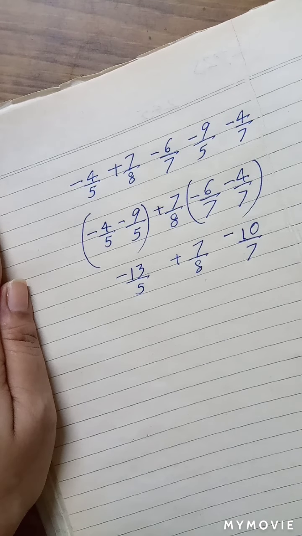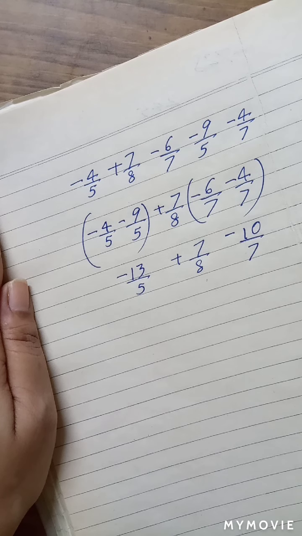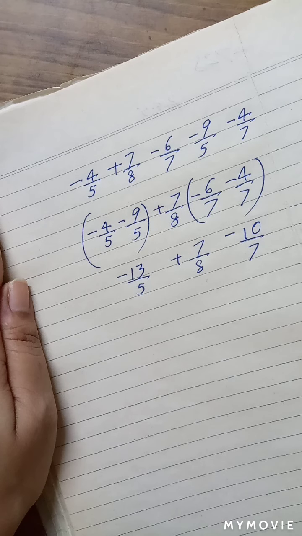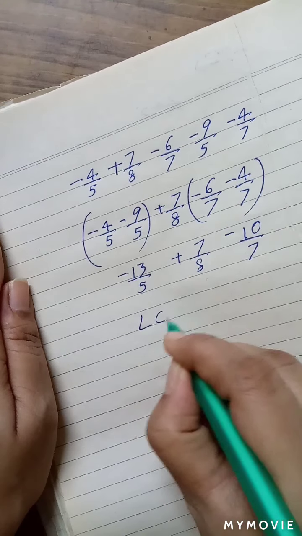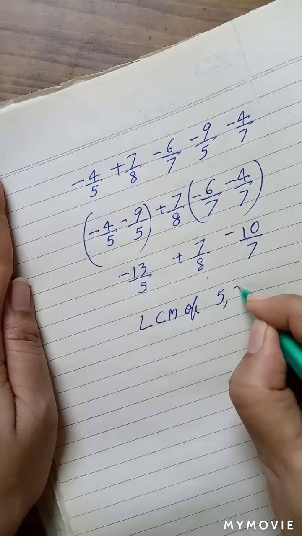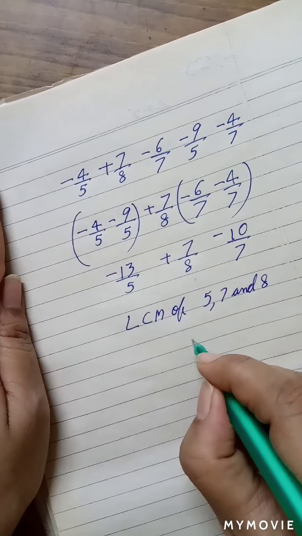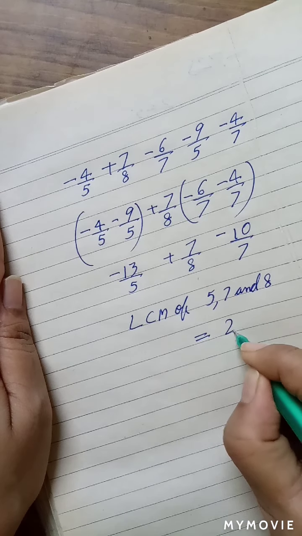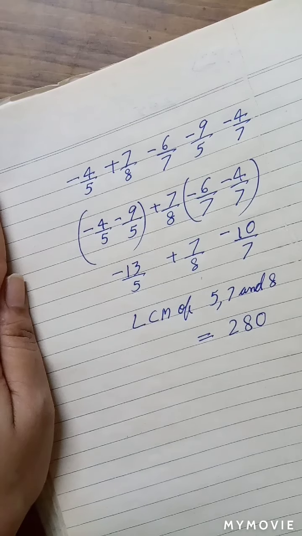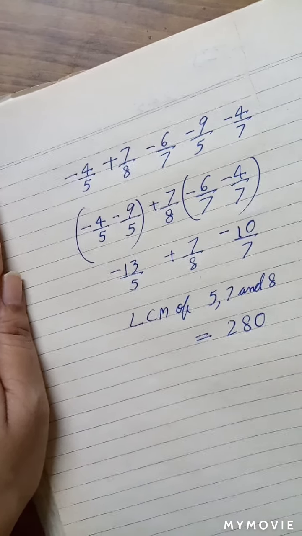Now we have three rational numbers with different bases. So what is the next thing we are going to do? We are going to find the LCM of these denominators. That is the LCM of 5, 7, and 8, which is going to be 280. You can verify it by the prime factorization method. So let's quickly do it.